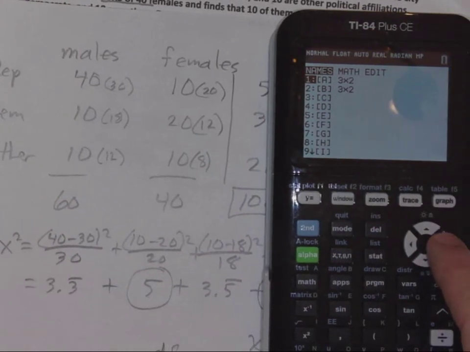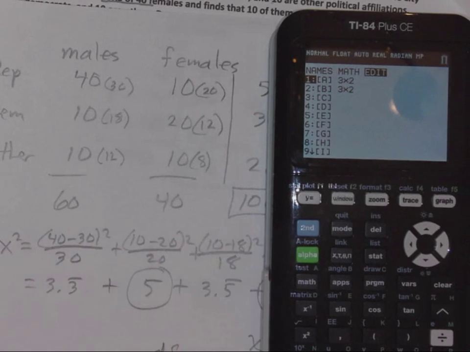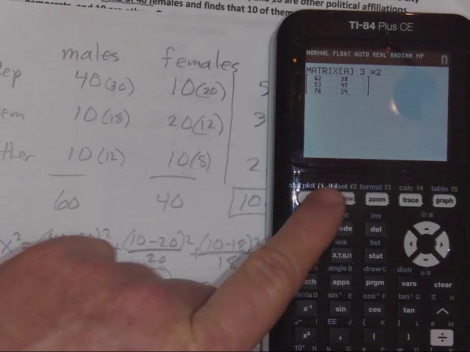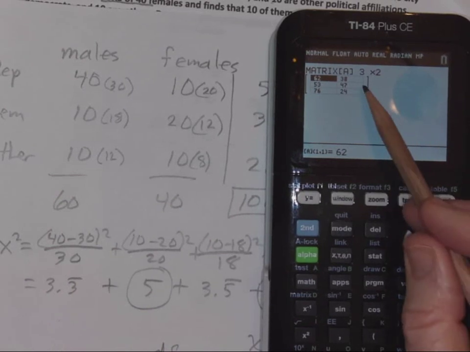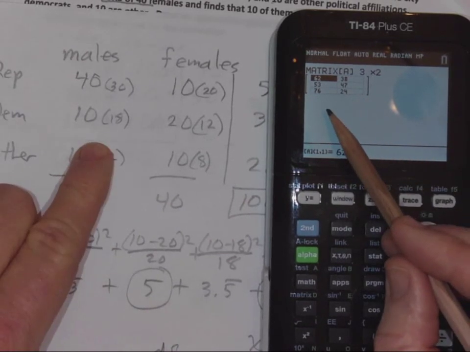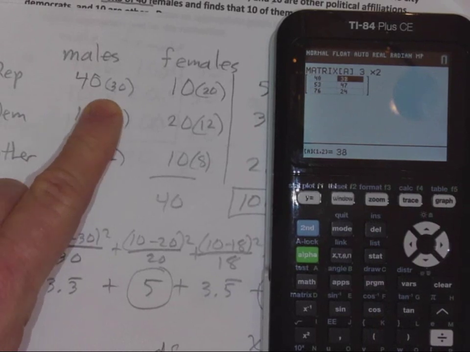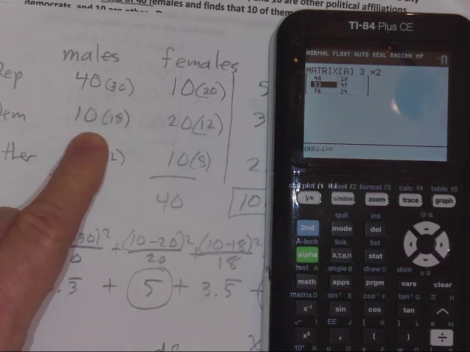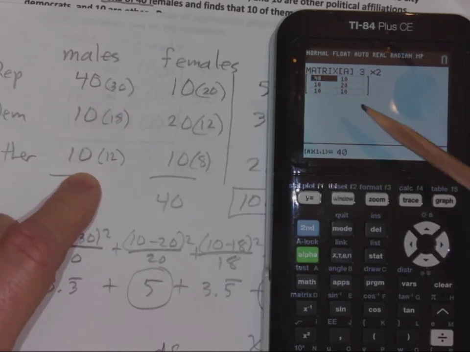So you're going to hit your arrow button and go to edit. I always put the observed in matrix A. And this is 3 by 2, so I just hit 3, enter, and 2, enter. If you didn't enter that right, then your matrix wouldn't appear correct. Then I just enter these values: 40, enter, 10, enter, 10, enter, 20, enter, 10, enter, 10, enter. I believe I entered that right.